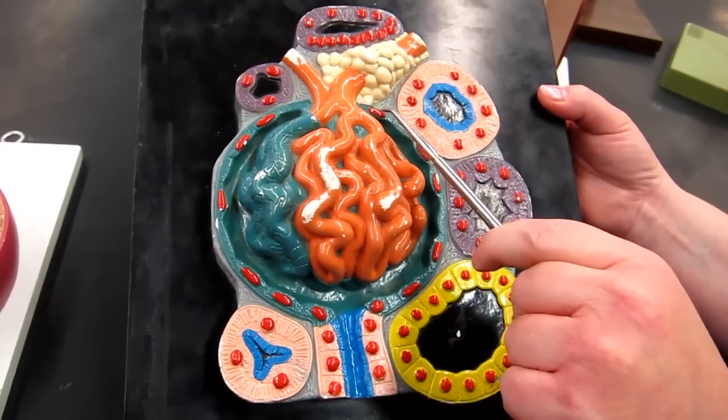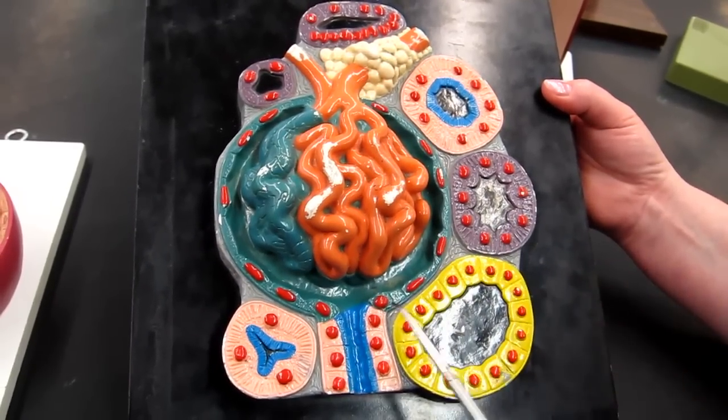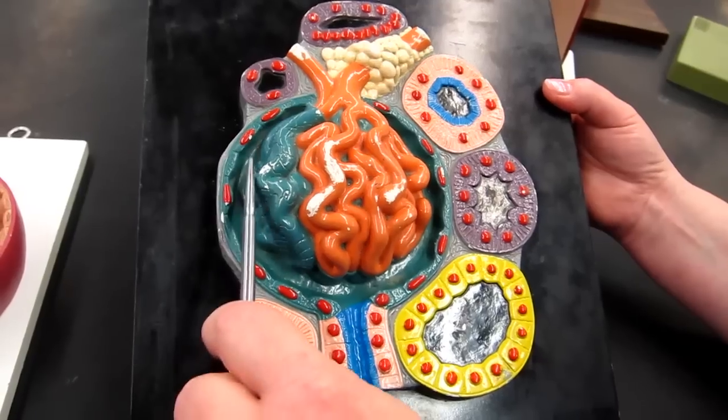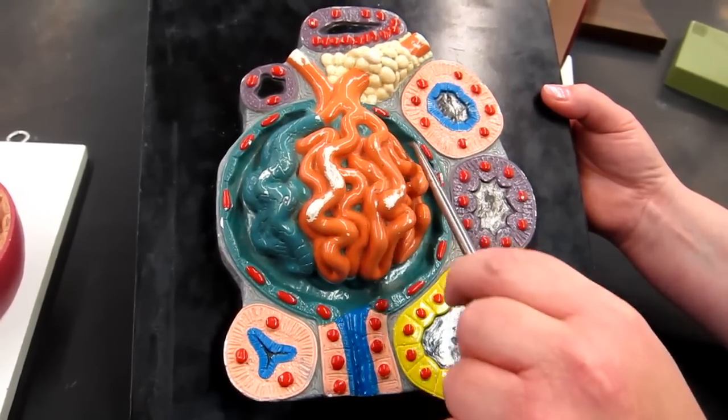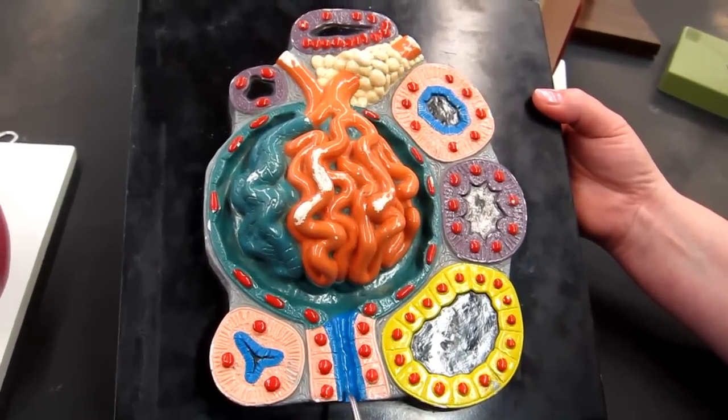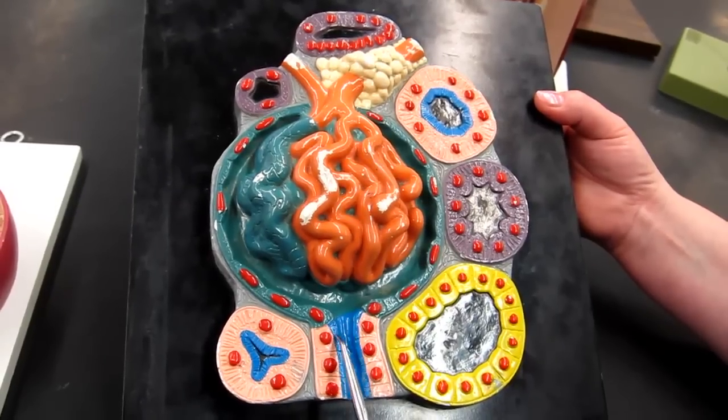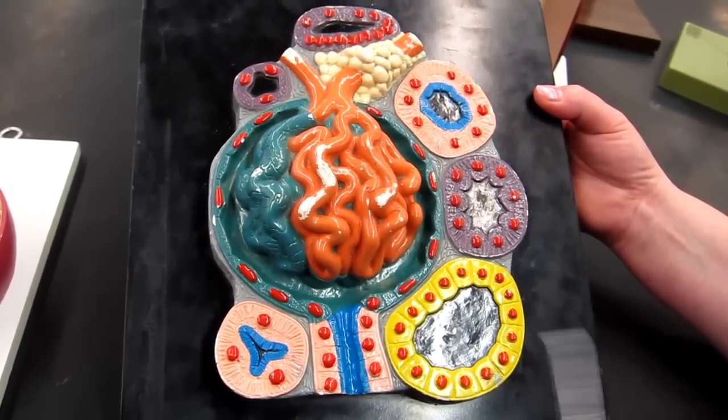Okay, parietal layer, glomerular capsule, again, capsular space where the filtrate collects, proximal convoluted tubule, and the microvilli here represented in blue.